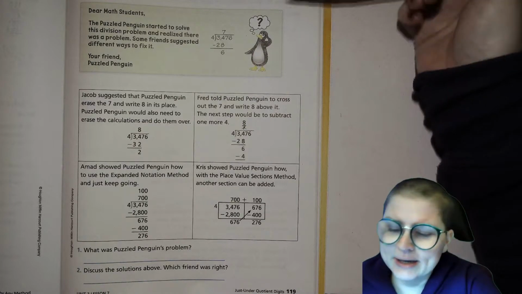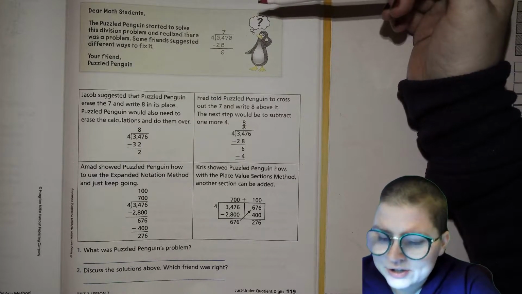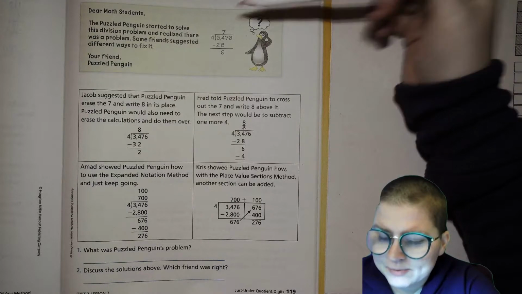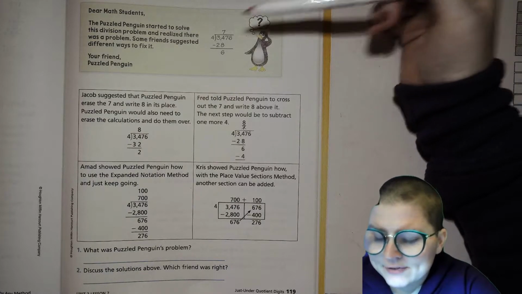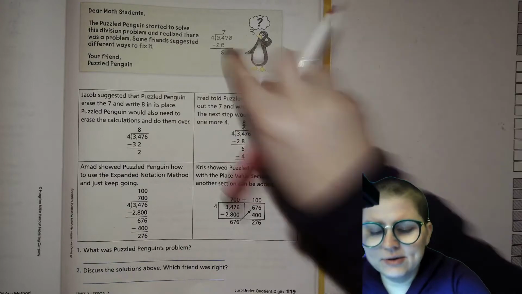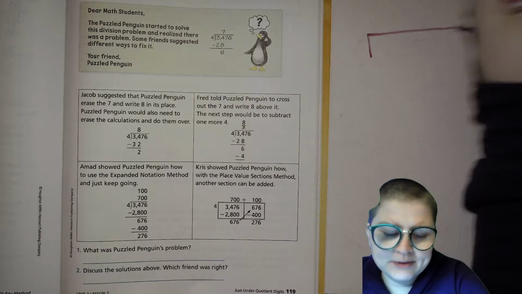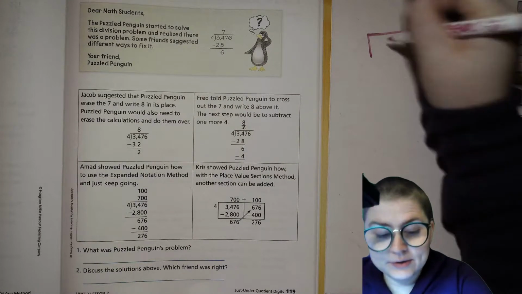He said, "Dear math students, puzzle penguin started to solve this division problem and realized there was a problem. Some friends suggested different ways to fix it." So let's go ahead and write out the problem on our whiteboard. If you don't have your whiteboard, you can pause the video, go get it.